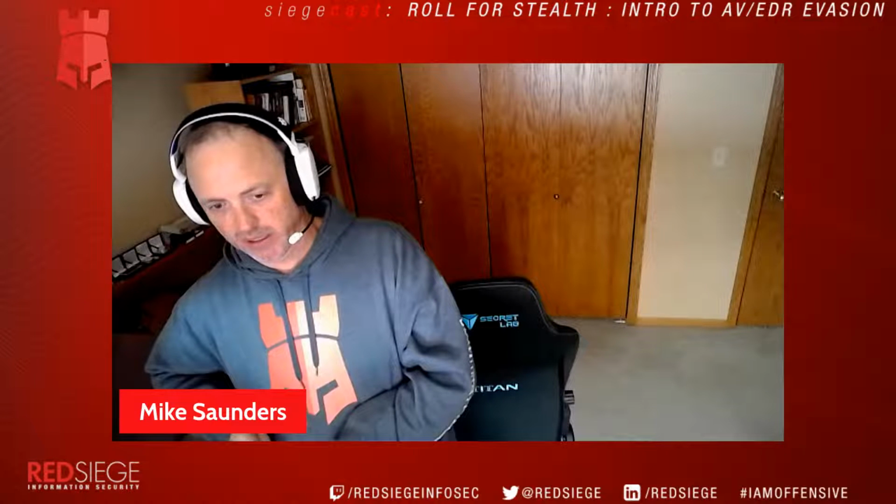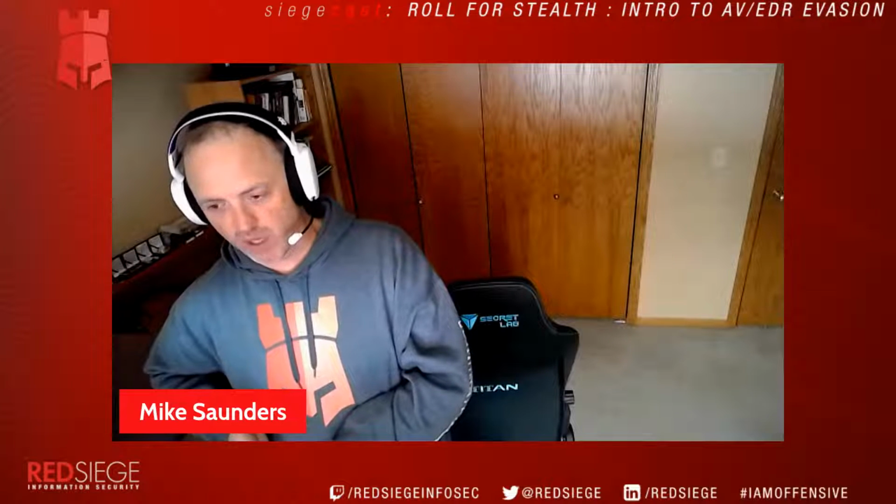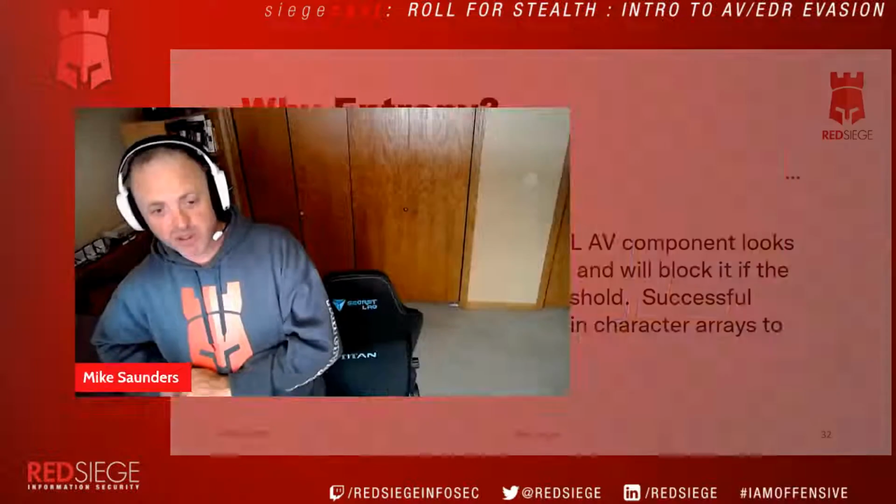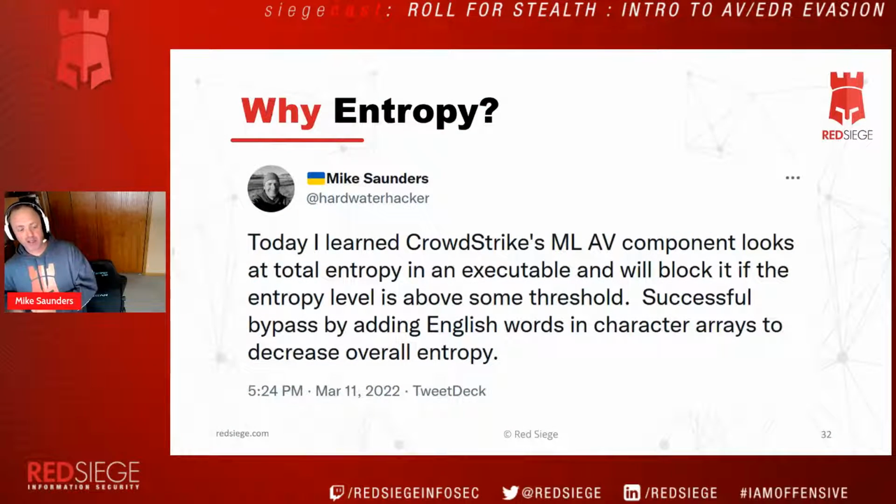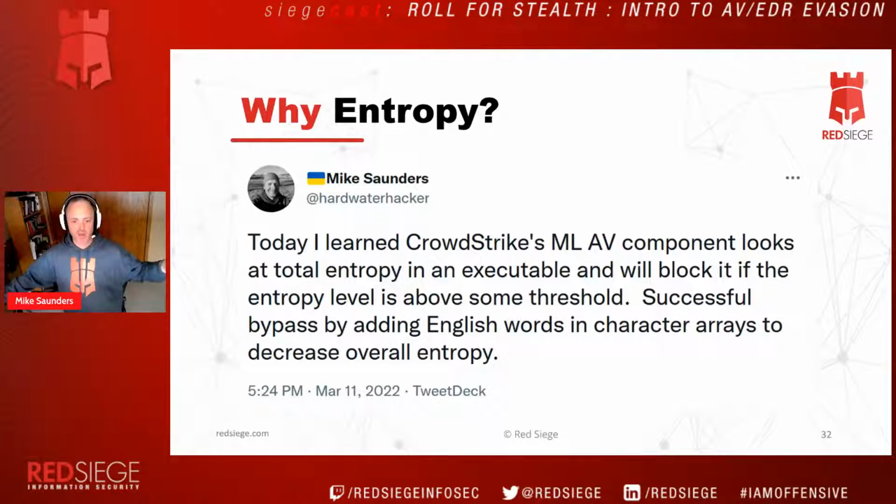So I thought about ways of getting around AV, and there are some different ways that can happen. What I happened to do was I just compiled in my shellcode loader an array of words, and the reason that I threw these English words in is because we just talked about how languages aren't random. So if I can add a bunch of non-random data into my shellcode loader, which has high entropy because I've got encrypted data, I can drive down the overall amount of entropy in the loader, the average entropy.